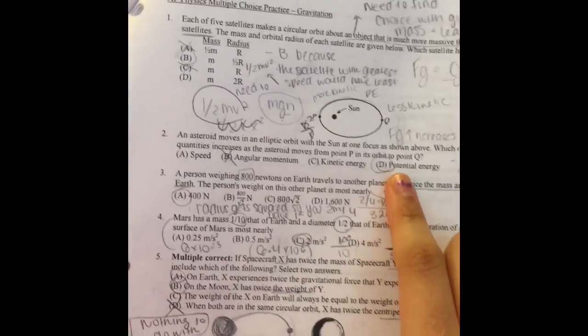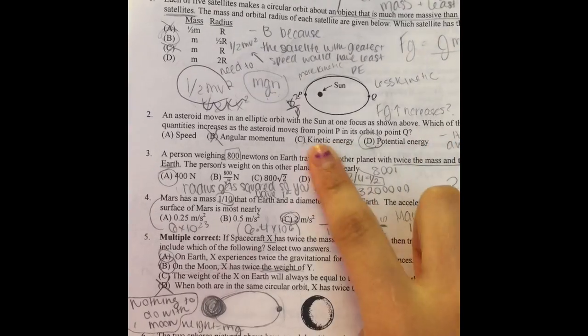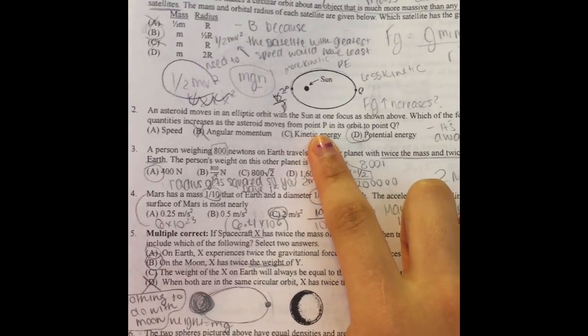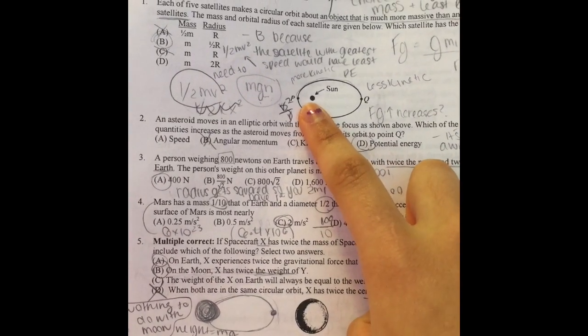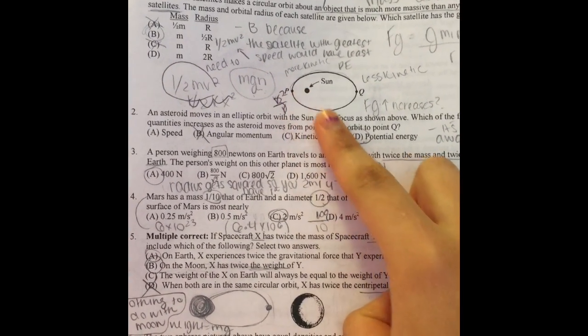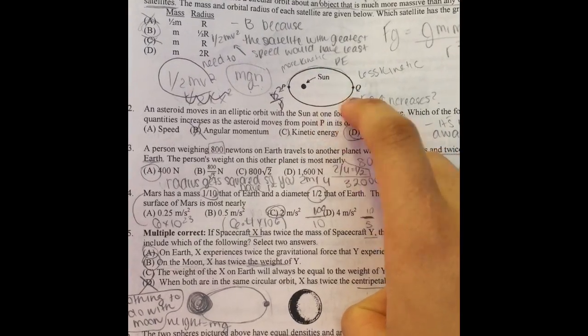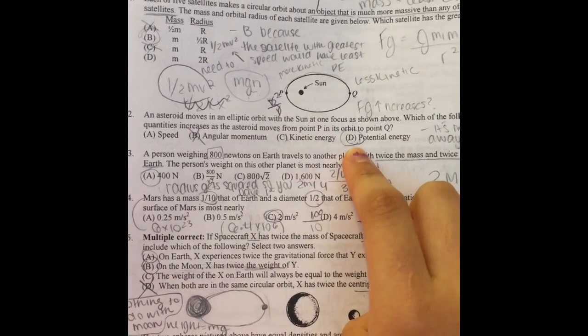So number 2, it asks which of the following quantities increases as the asteroid moves from point P to point Q. So at point P, it's really close, and at point Q, it's far. So the potential energy increases.